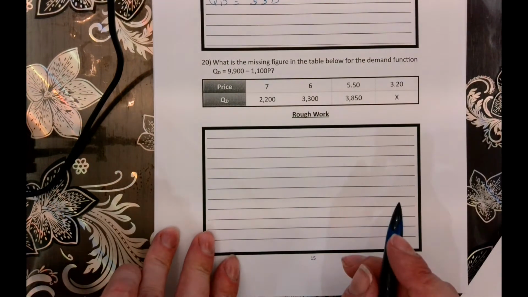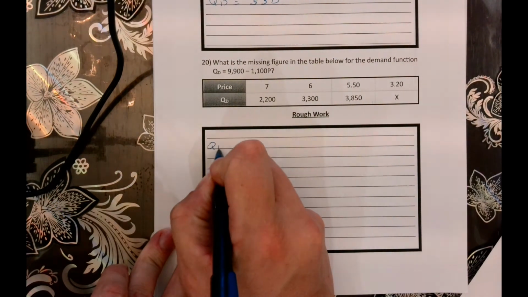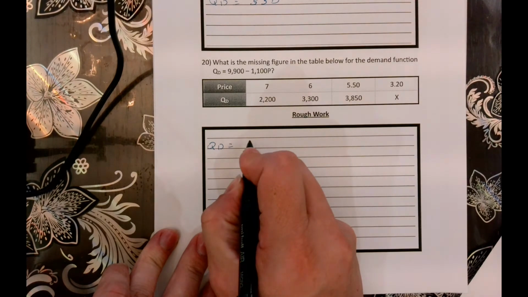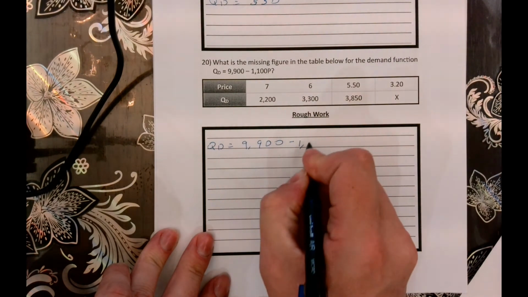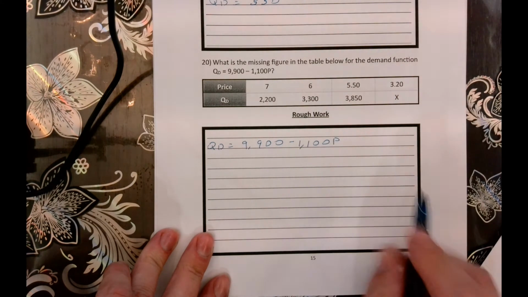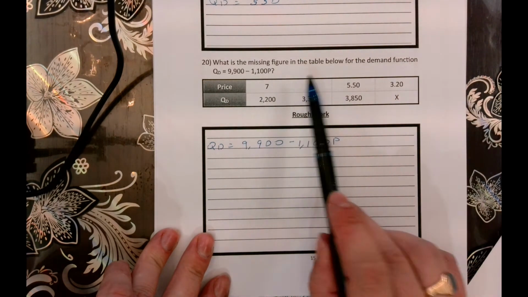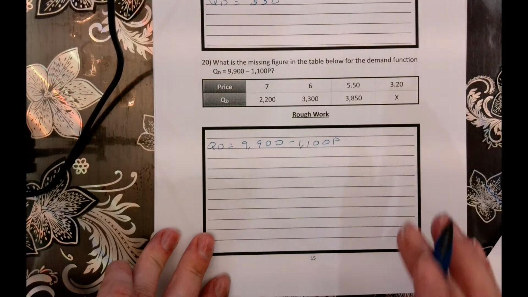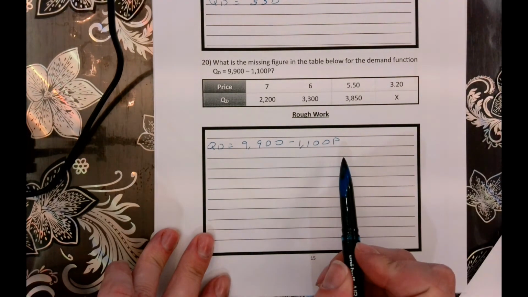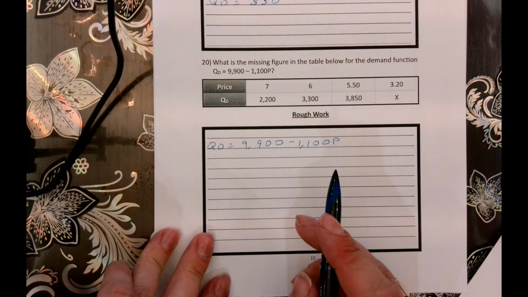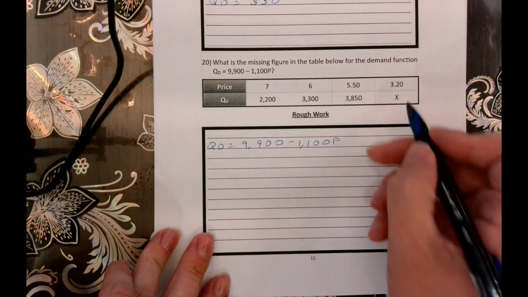So we know that QD equals 9,900 minus 1,100p, and it says what's the missing figure in the table. This really couldn't be easier, because we know what the price is. We have the function, so all we have to do is, as they say, plug and chug. Put this number in here and then work it out.